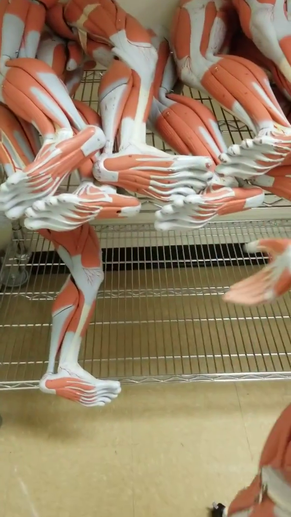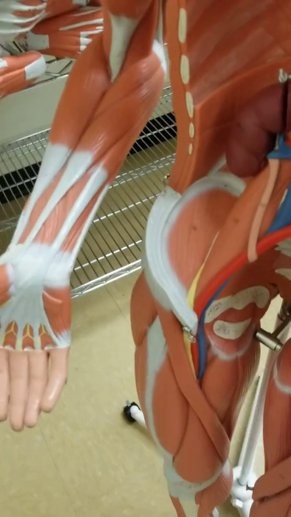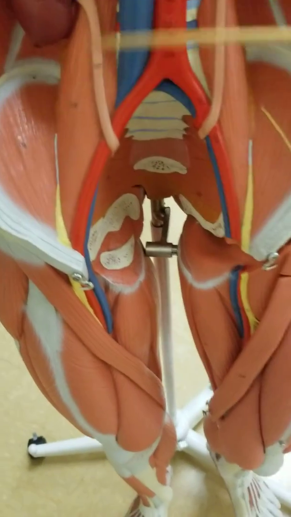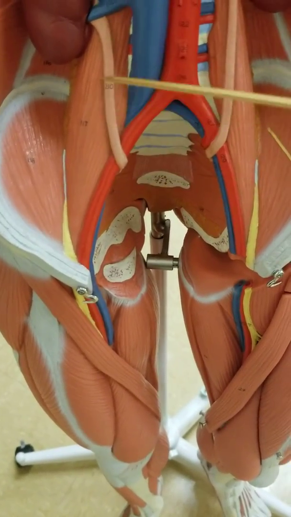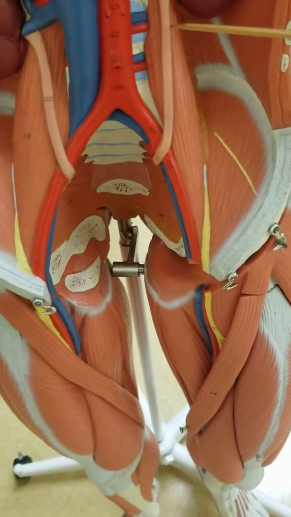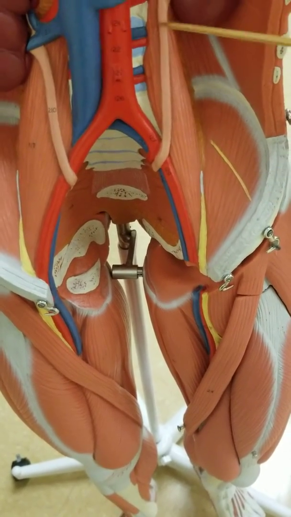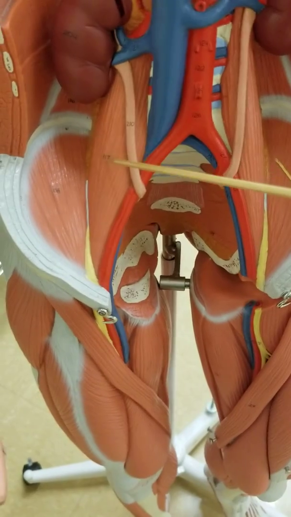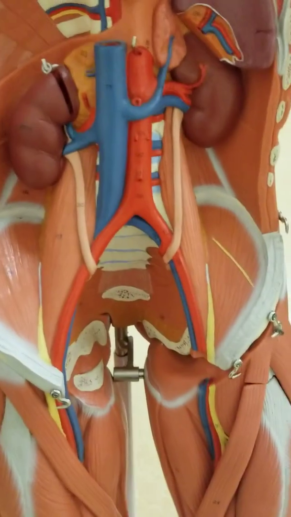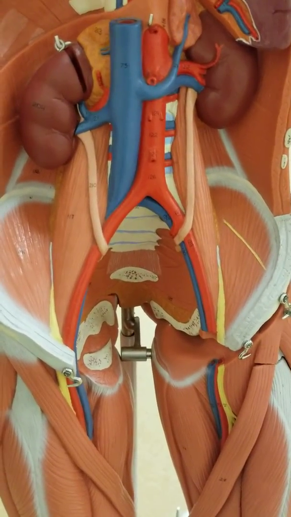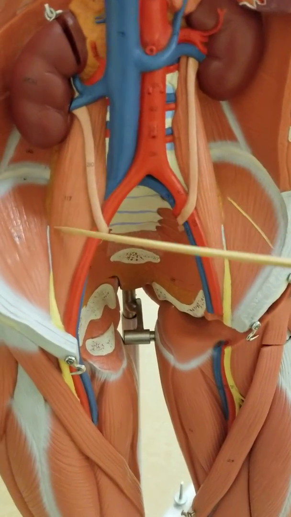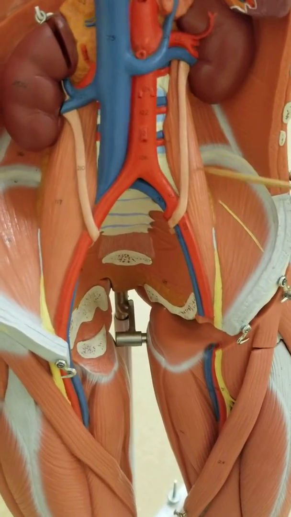Now I'm going to go back to this model and turn it around, and we're going to see two that are lying inside the pelvic girdle. So the first muscle is right here. It's this really long one that kind of goes down with the ureters towards the bladder. Here's the ureter. That is psoas major. Now, psoas is spelled P-S-O-A-S. So make sure you get your spelling correct. Here's psoas major on each side.